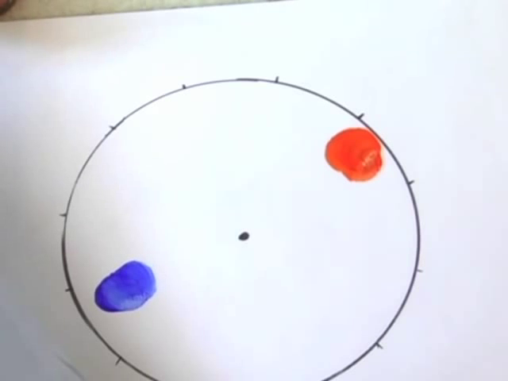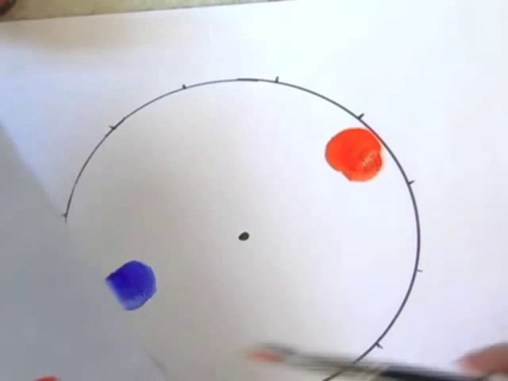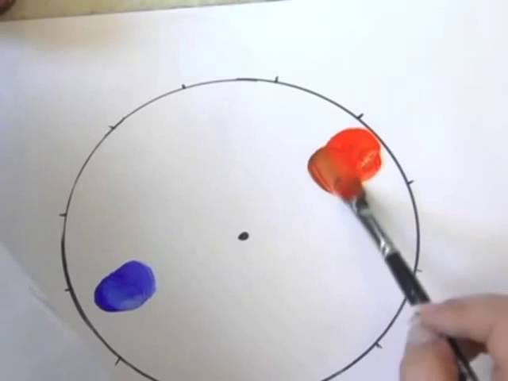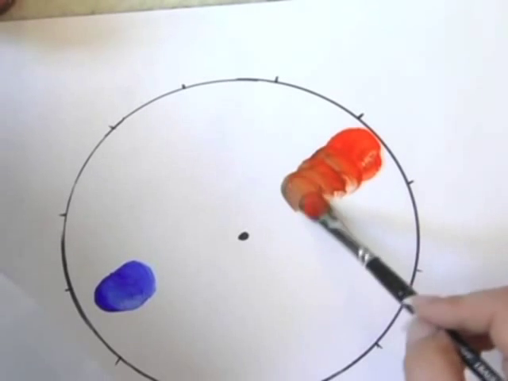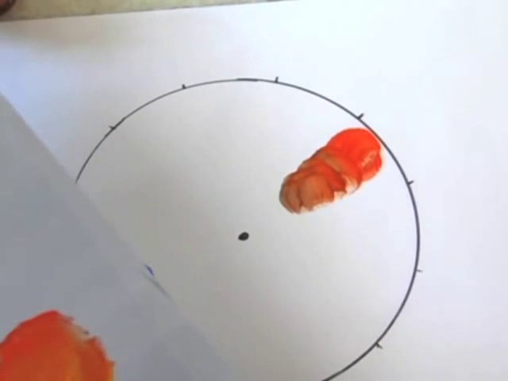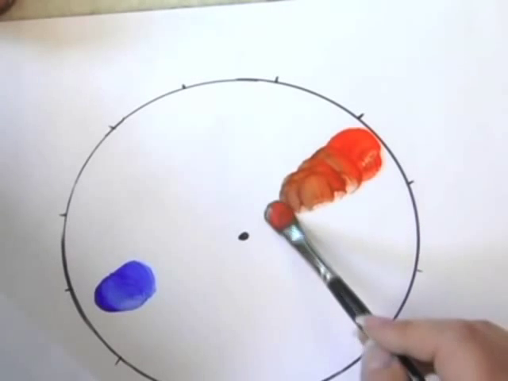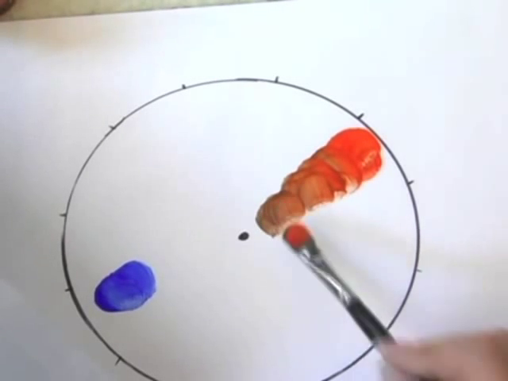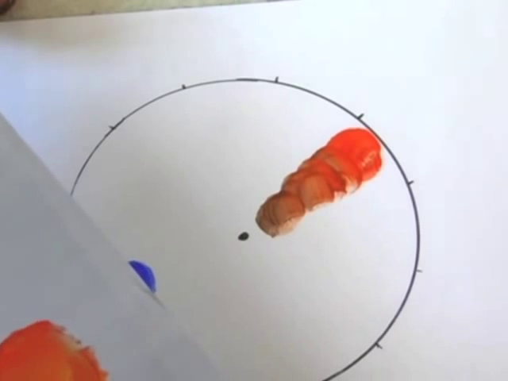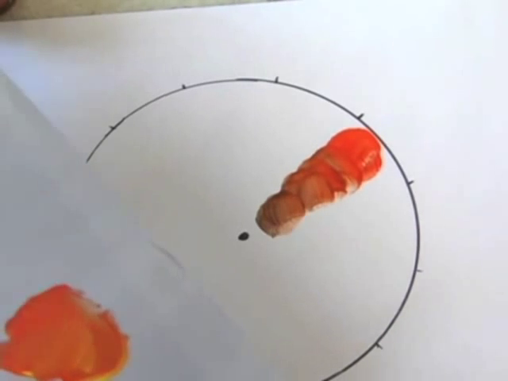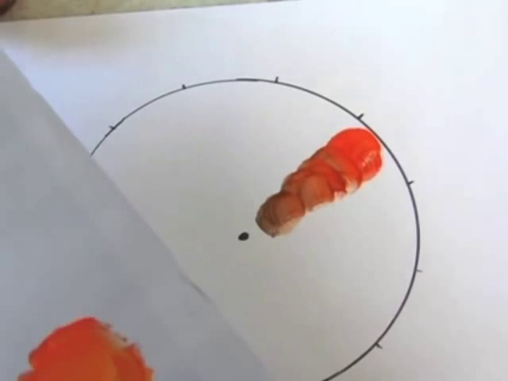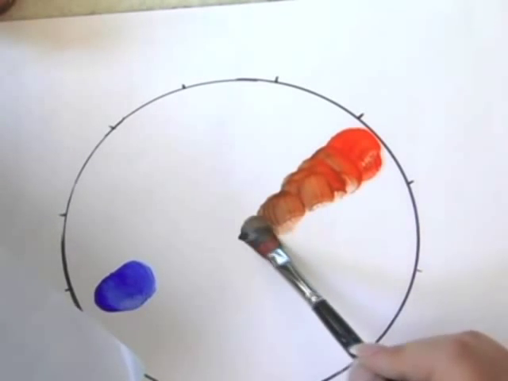So I'm just going to pick up a little bit of blue. I'm just going to sneak in on it. You see how that starts pouring in a little bit more? See how that becomes grayer? Look at that. And all of a sudden, it is gray. Look.